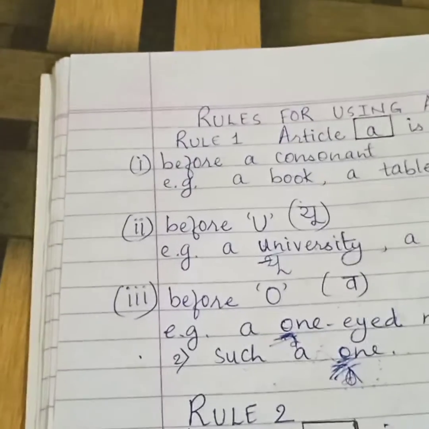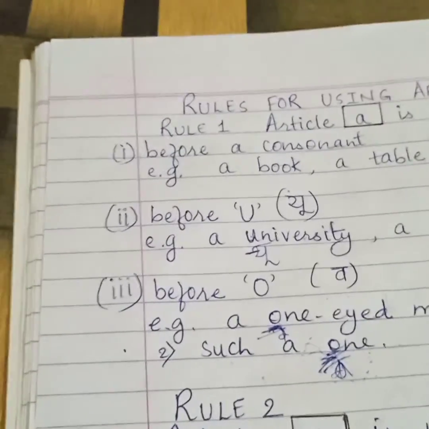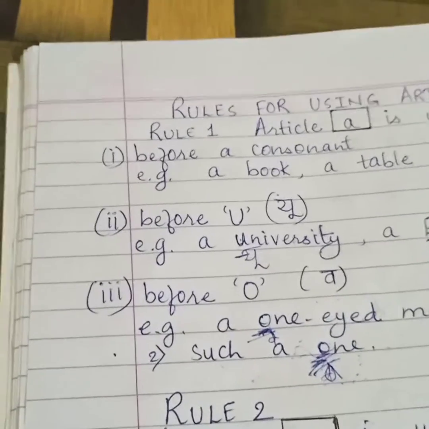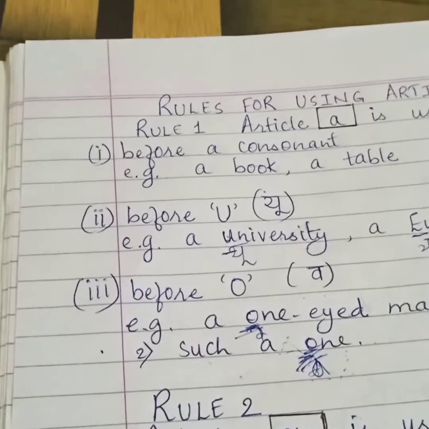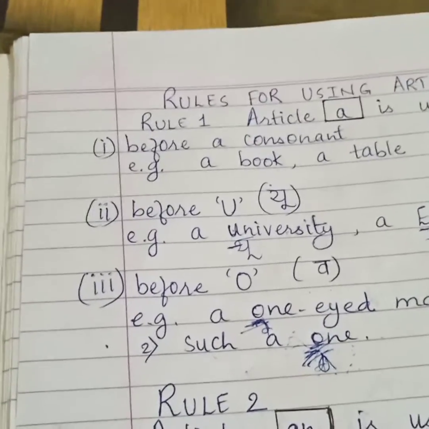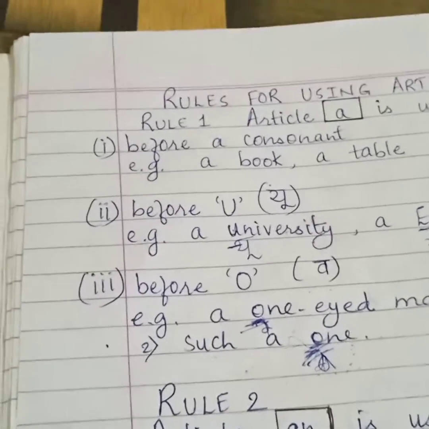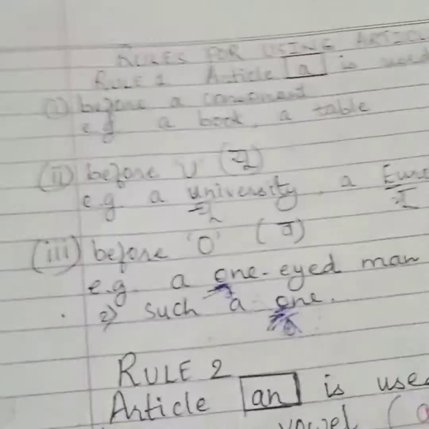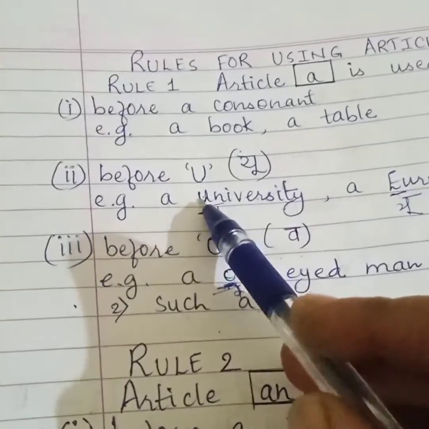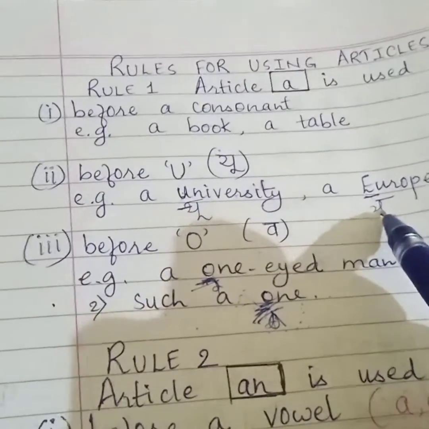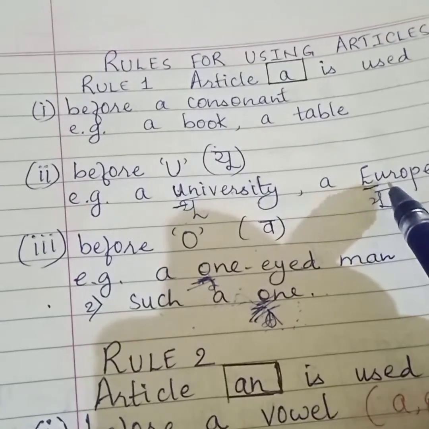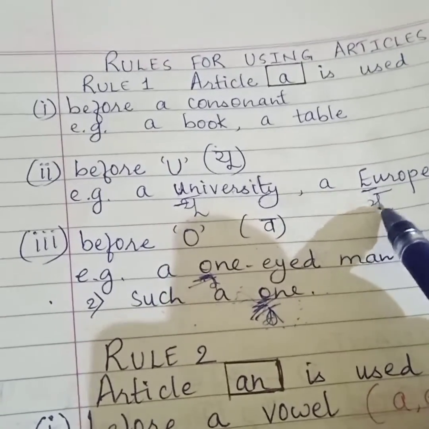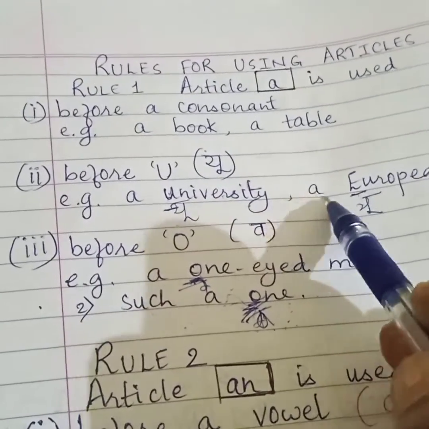Okay, when else can the article A be used? It is to be used with words starting with U and having a Y sound. Example, a university, not "an university". U is pronounced as a consonant, so A is used here. Then a European, again Y sound, not "an European". Y is again a consonant, so we have used A here.